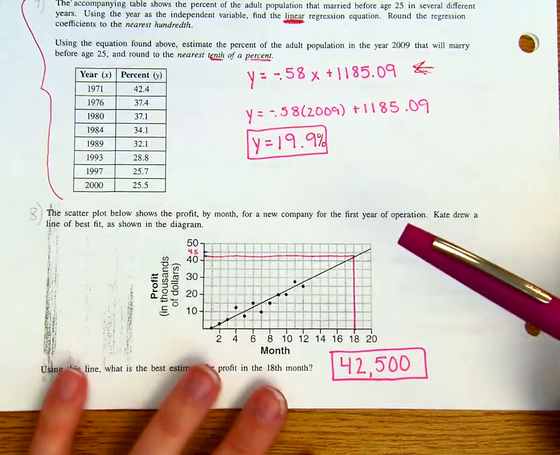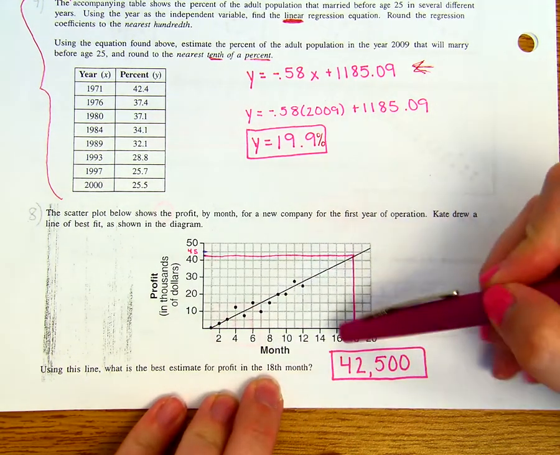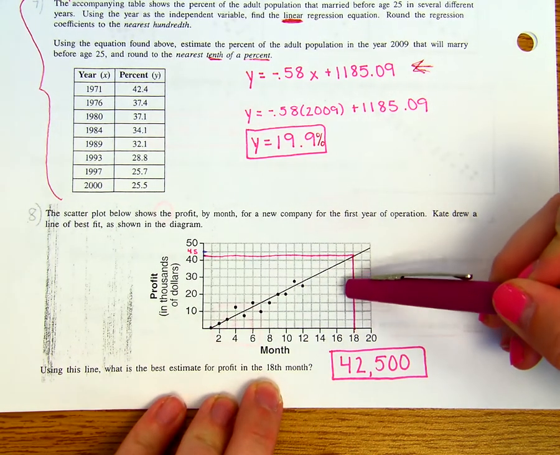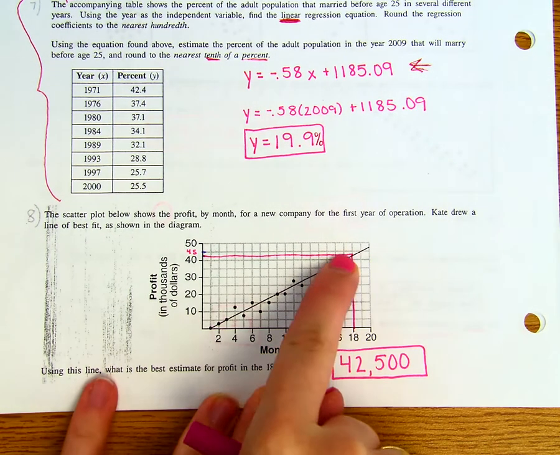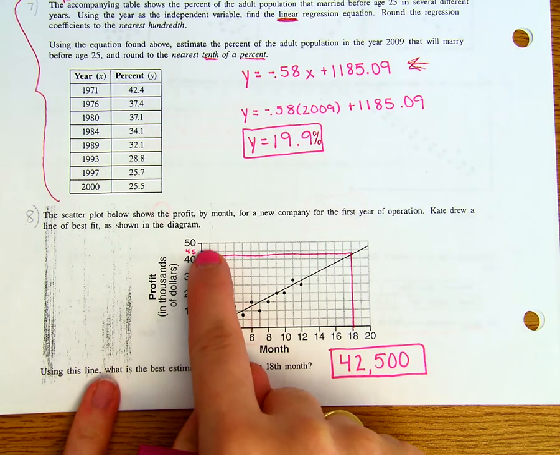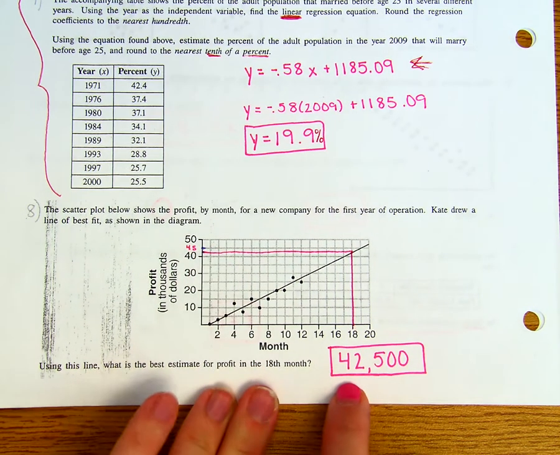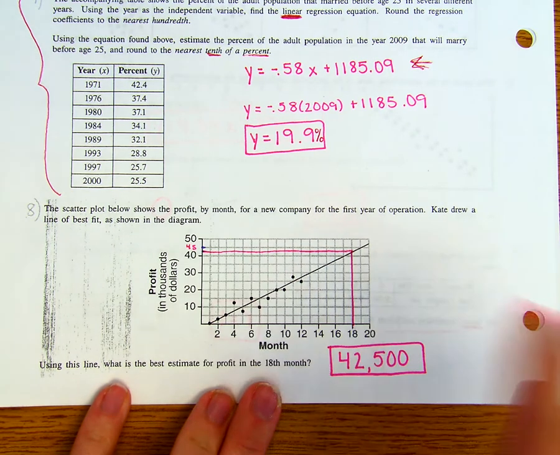So the best way to estimate a profit, especially if they tell you your X value, 18, come up to the line where it looks like it's hitting 18, and then just come across to your Y value here. So we can see it's in between 40 and 45, which could be somewhere around 42,500.